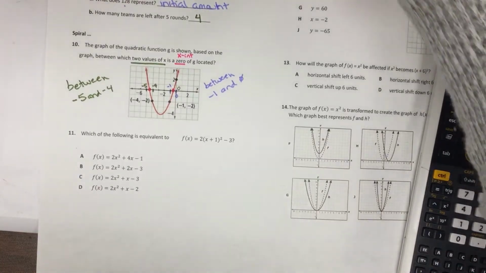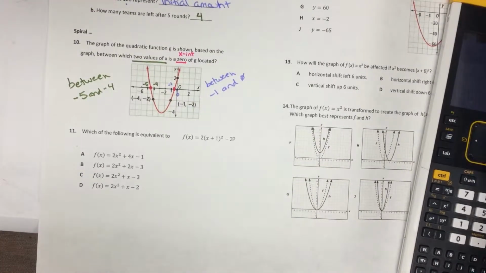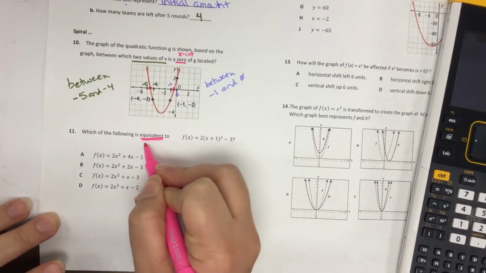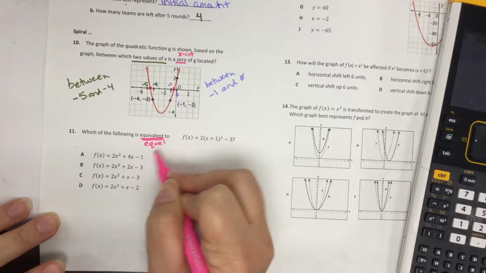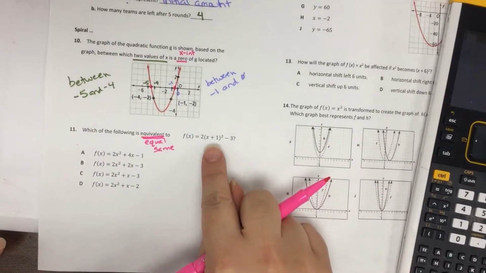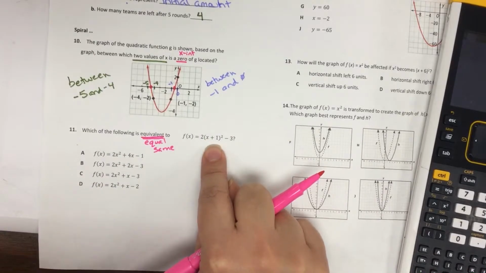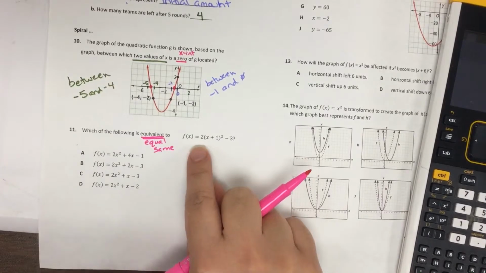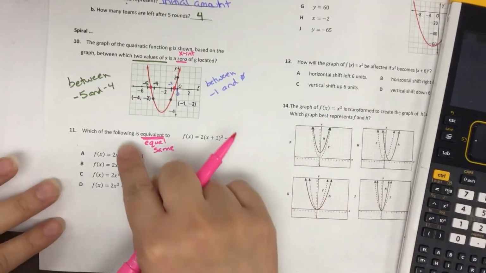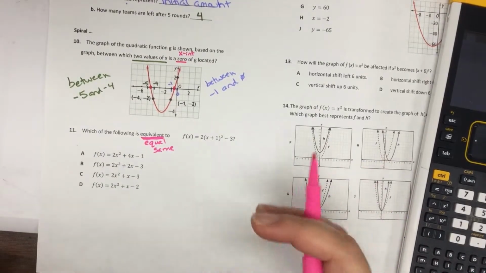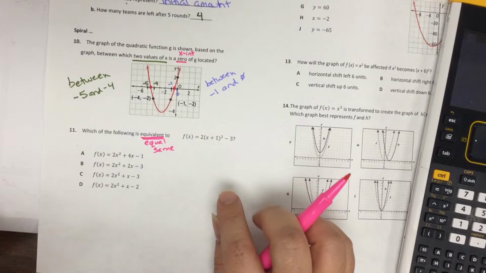Now, number 11, for some reason for our class, was a highly missed question. And for this one, the key word is equivalent. Equivalent means equal, same. And what's nice about this problem is that the question is in function form, which means I don't need to do anything. I can just take that and graph it. And then likewise with the answer choices. They're all set up.